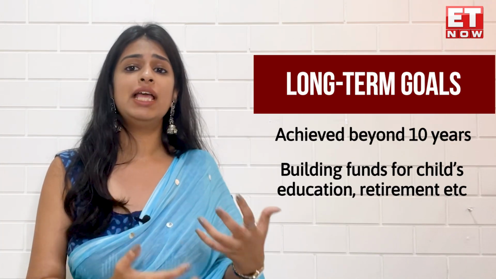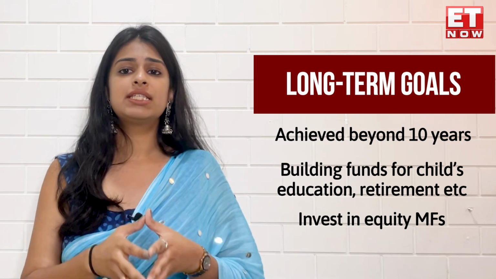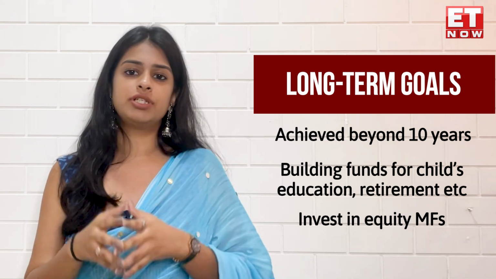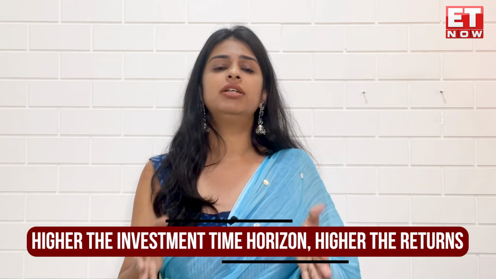For long-term financial goals like building fund for child's education, marriage, retirement, etc. to be achieved beyond 10 years, equity mutual funds are a better choice. Now these give you higher returns. Now the general rule is higher the investment time horizon, higher will be the return.